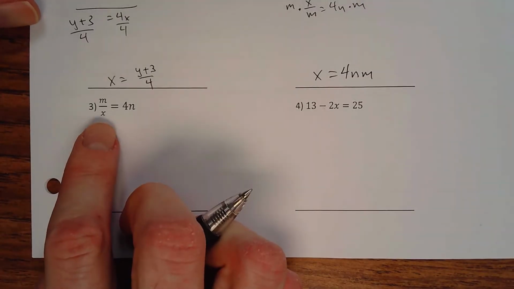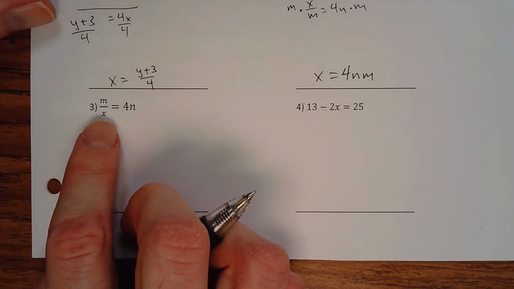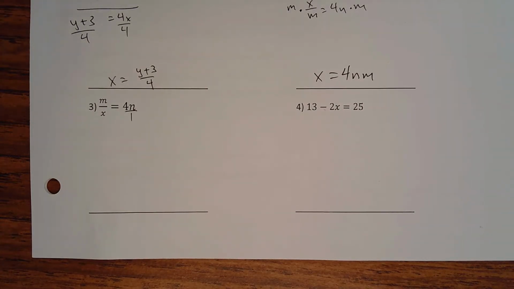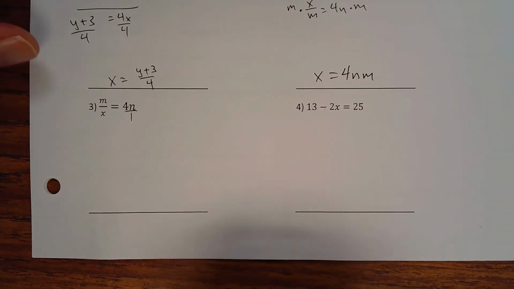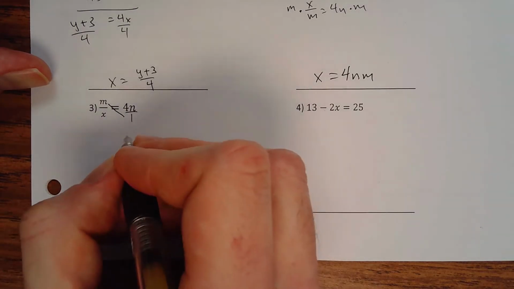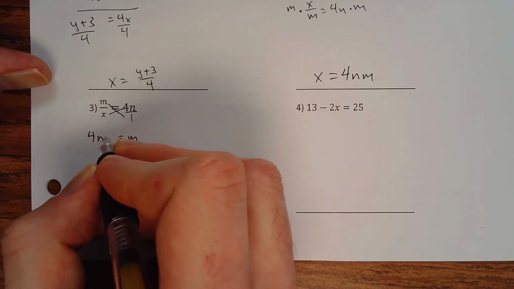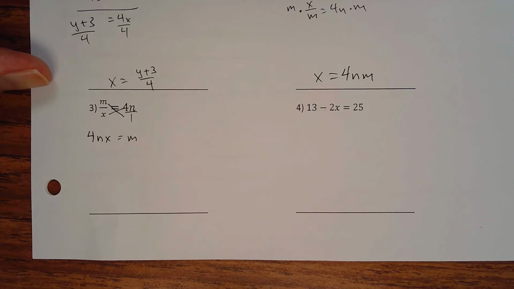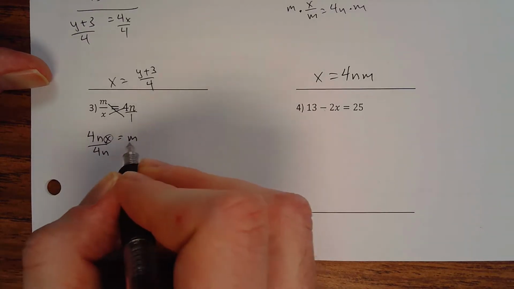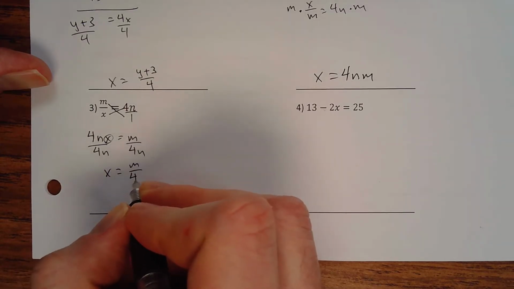Okay, this guy's a little bit different here. X is on bottom. Anytime x is on bottom, I think it's a lot easier to put it over 1 and treat it as if it's a proportion. Okay, so proportions, you set cross products equal. So m times 1 is m. 4n times x would be 4nx. Now, again, I want to get x by itself, so I could divide by 4n. So x would equal m over 4n.